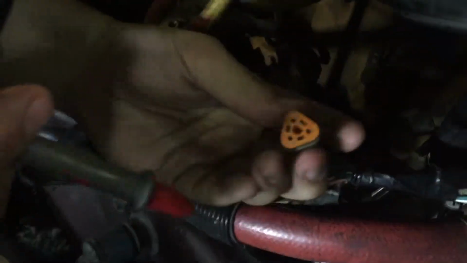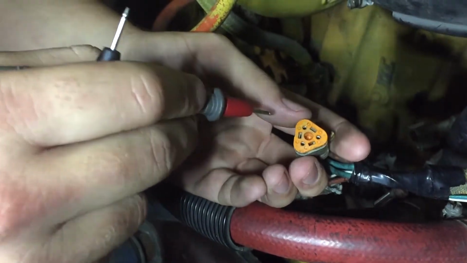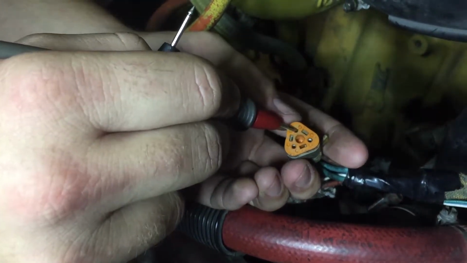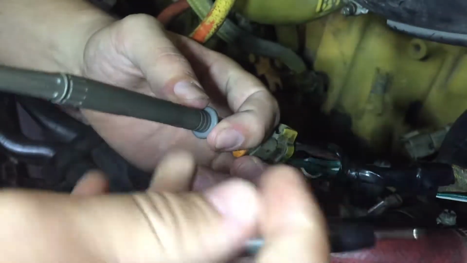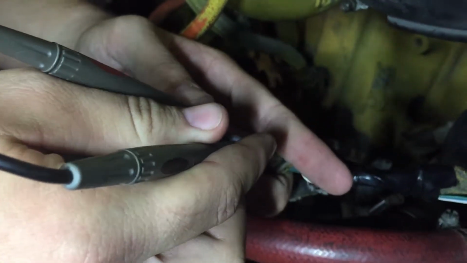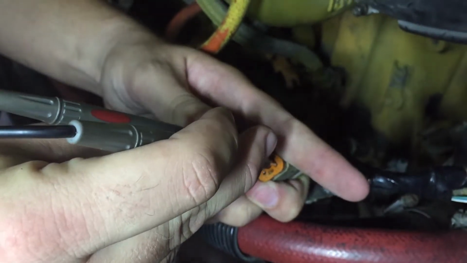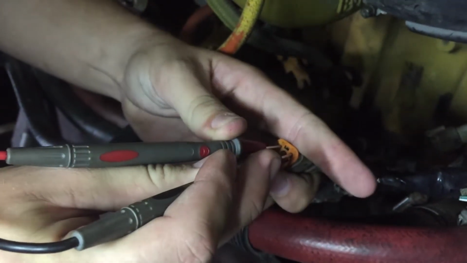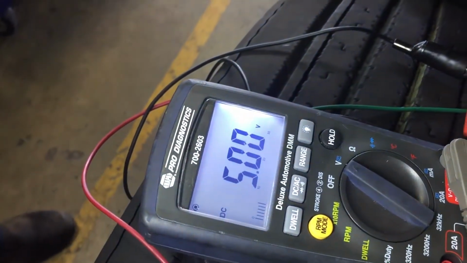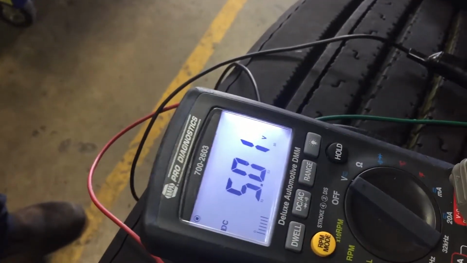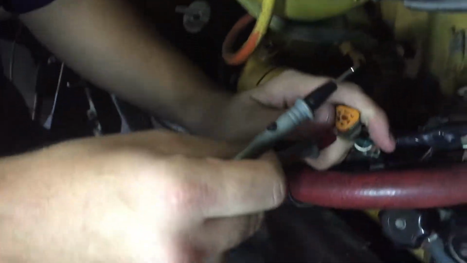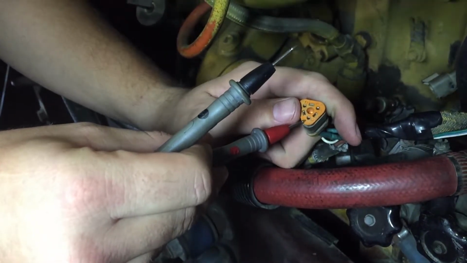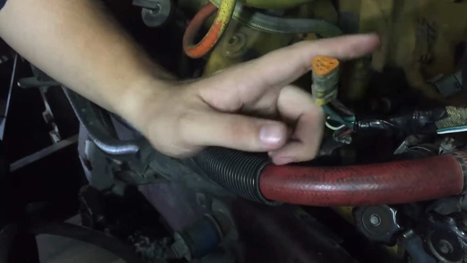We're going to get that by hitting our reference pin, common pin. And as you can see, we're getting 5 volts. So we know our sensor is actually getting 5 volts. The next step is we're going to jump from our common to our signal wire and then go check the code.